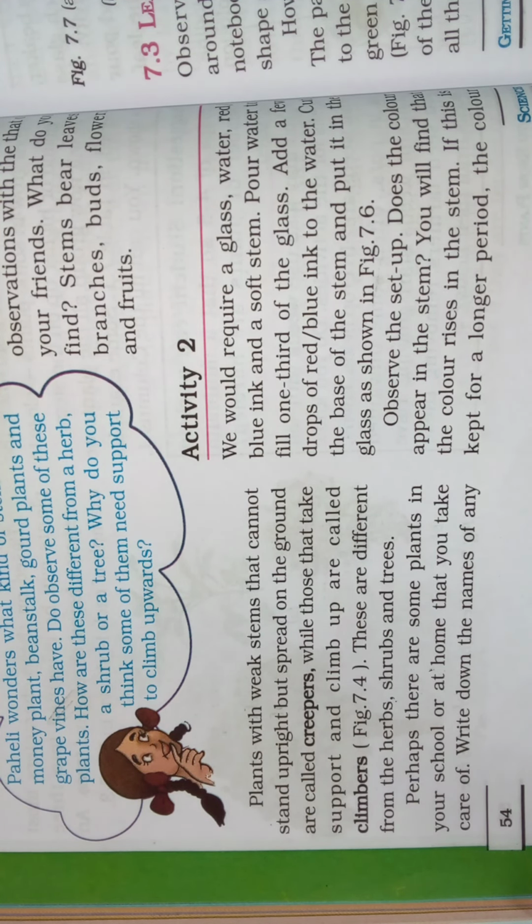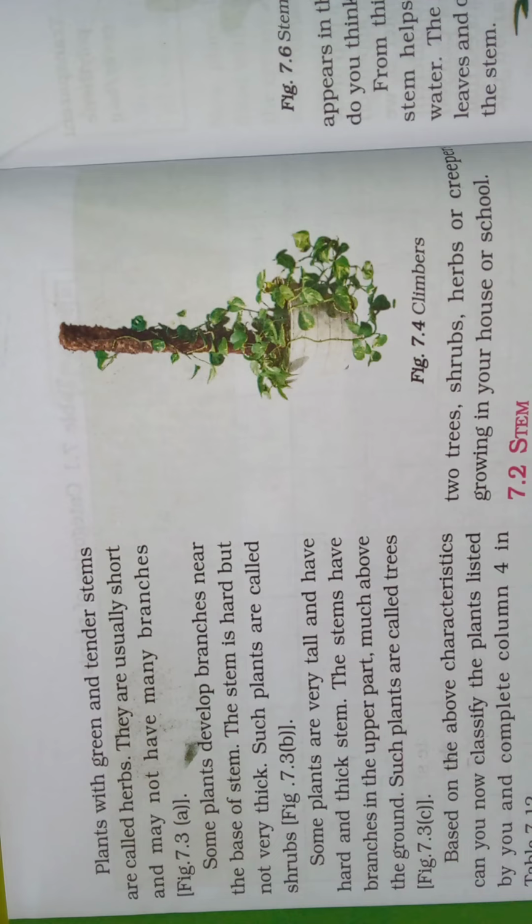See here, children, this is a climber plant. With support, it has a very weak stem. It cannot stand upright, so with the support of something, it will climb up. These types of plants are called climbers. Understood, children? So, we can classify the plants into climbers, creepers, herbs, shrubs and trees.